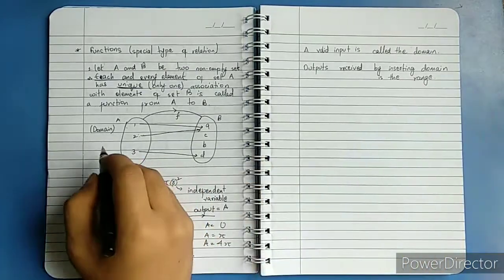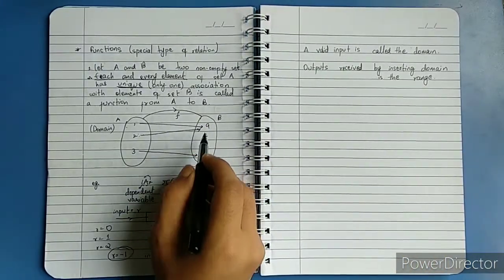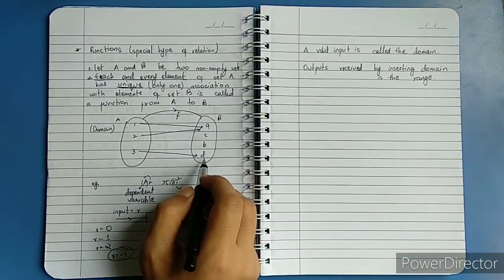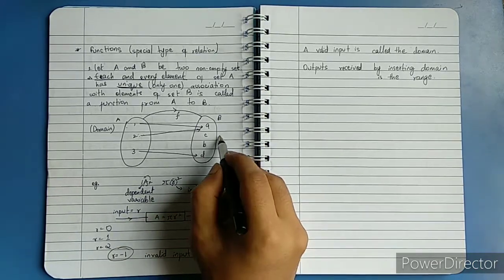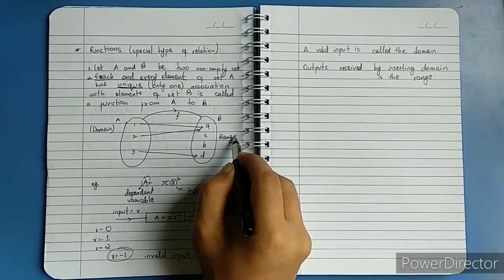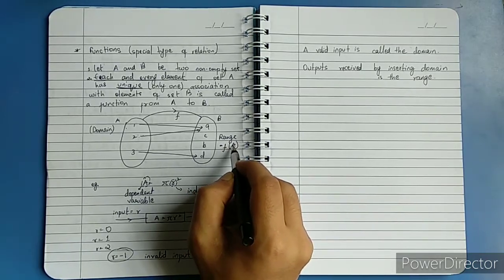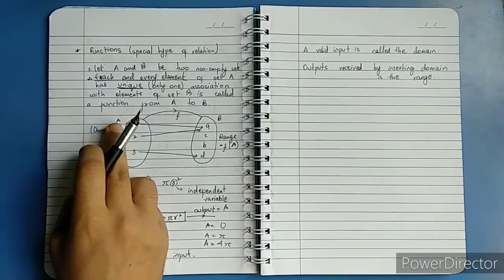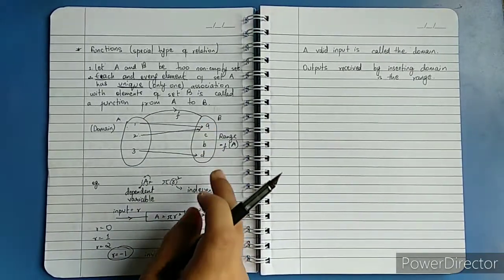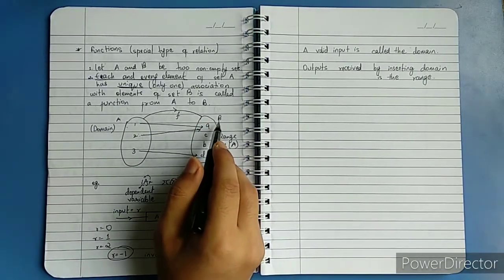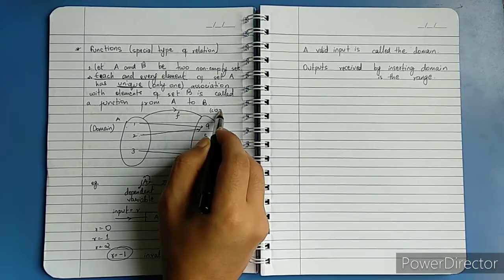So once we put the domain, the values that we get, like A and D in this case, only A and D come in the set of range. When you put all the values of the set of domain, the values that you get, that is A and D, is your range. And this set B is called a set of codomain.